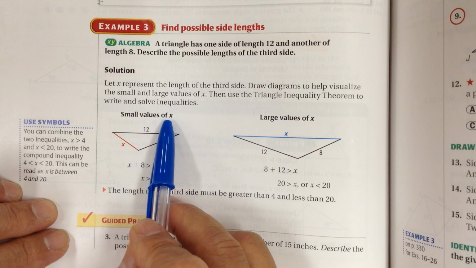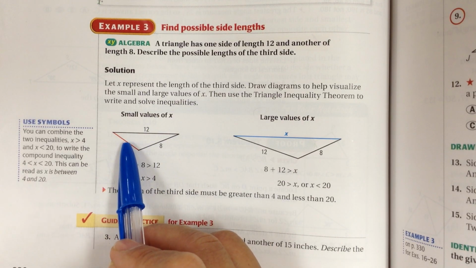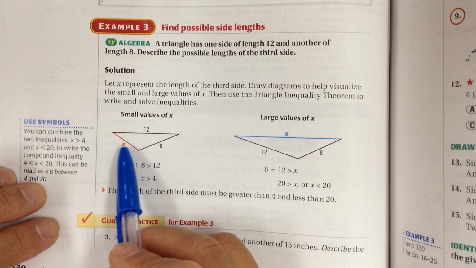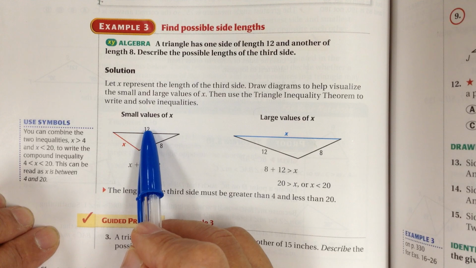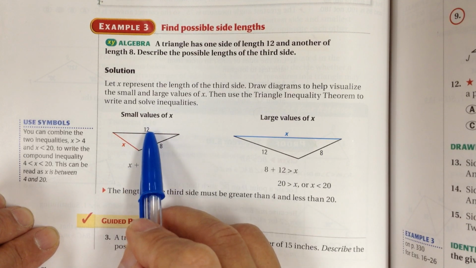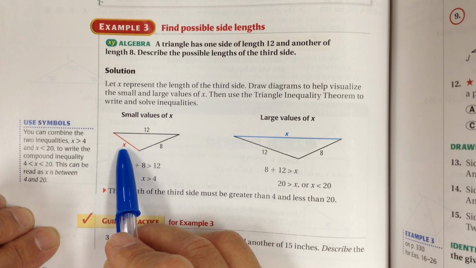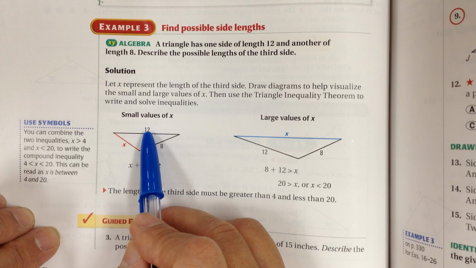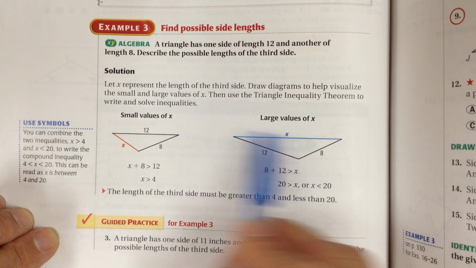So, small value of x. There are different cases. One case is that x is not the largest, so 12 is the largest number. In this case, x plus 8 has to be greater than 12. Again, there are two cases. x is not the biggest, so 12 will be the longest side. Another case is x is the longest side. So two different cases.